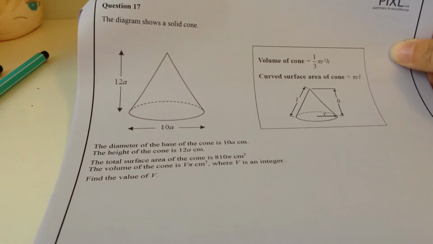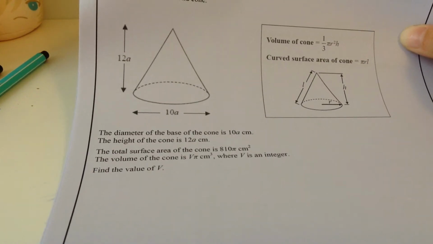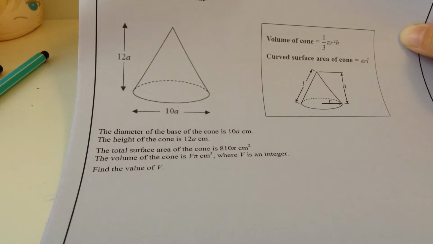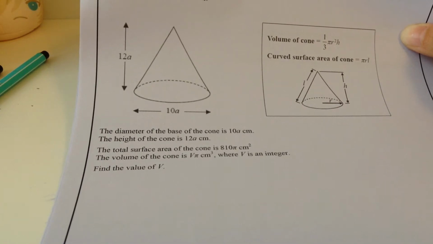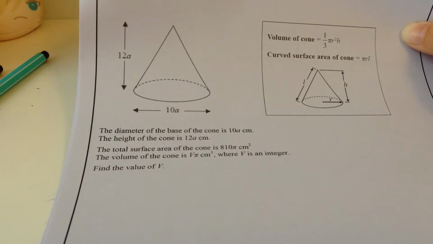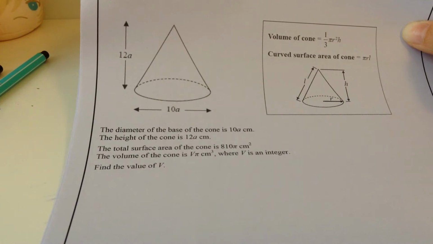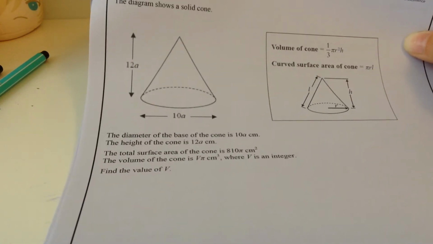17. The diagram shows a solid cone. The diameter of the base of the cone is 10a. Height is 12a. The total surface area of the cone is 810 pi centimeters squared. The volume of the cone is v pi centimeters cubed, where v is an integer. Find the value of v. Okay.